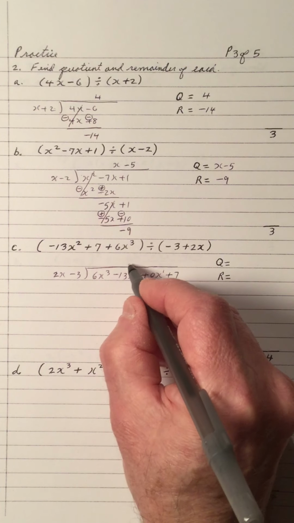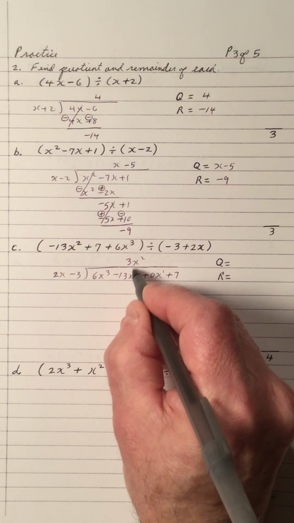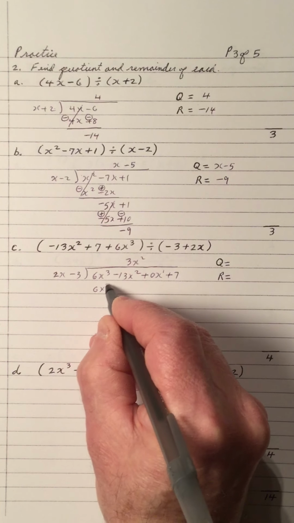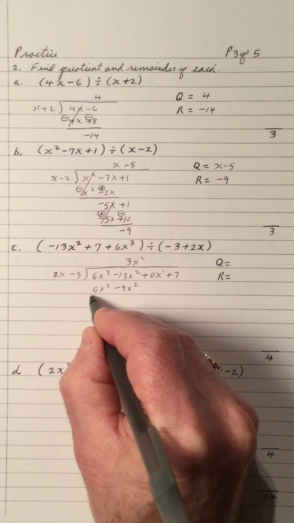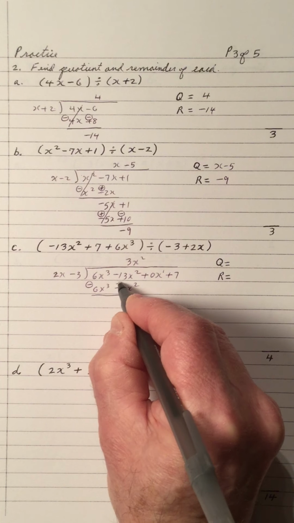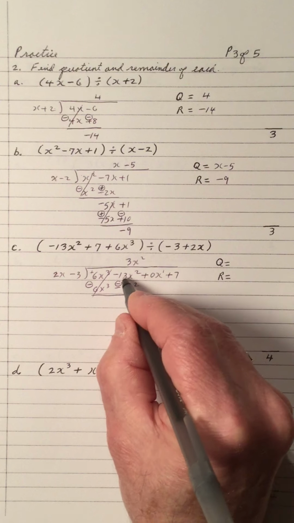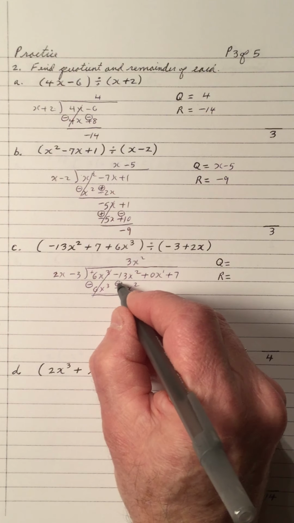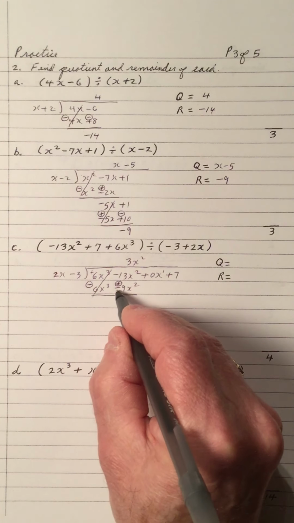2x into 6x cubed gives you 3x squared. The 3x squared goes above the x squared. Multiply back. 3x squared times 2x is 6x cubed. 3x squared times negative 3 is negative 9x squared. Draw a line. The plus becomes a minus, and the minus becomes a plus. So 6x minus 6x cancels out. That's a negative 13. And see again, what happened? I did it again. The plus becomes a minus, and the minus becomes a plus.